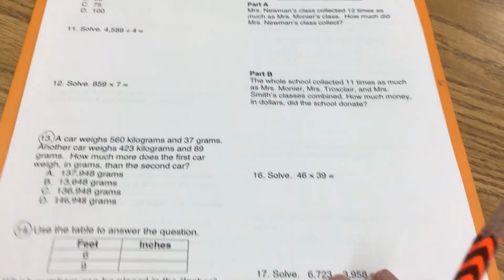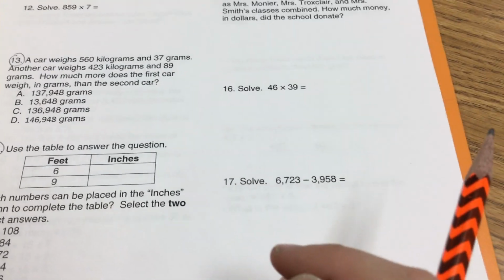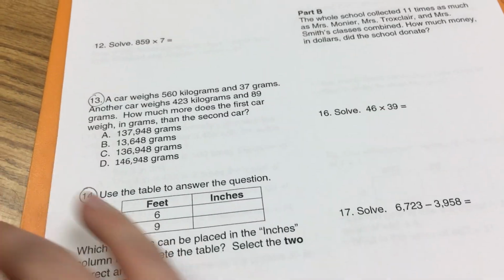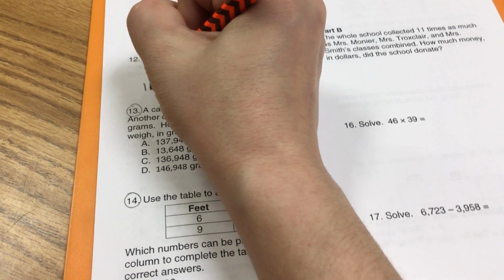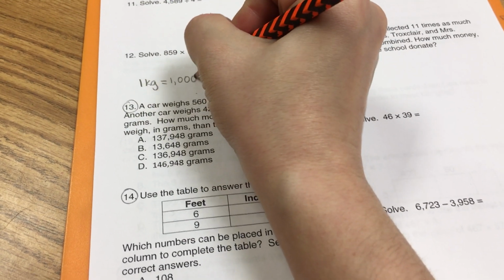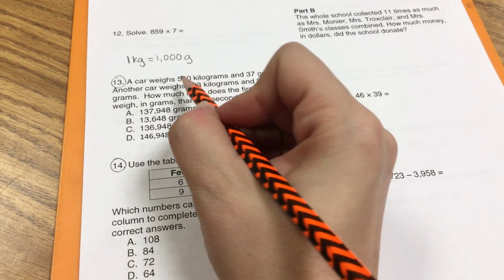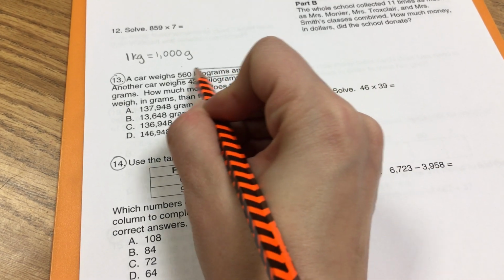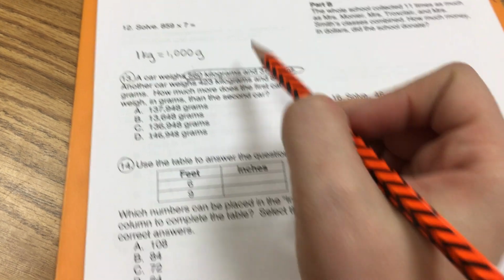Okay, so we're moving down to 13. So here you can see that we have kilograms and grams again. So remember that 1 kilogram is equal to 1,000 grams. Okay? A car weighs 560 kilograms and 37 grams. Okay, so that's one number.